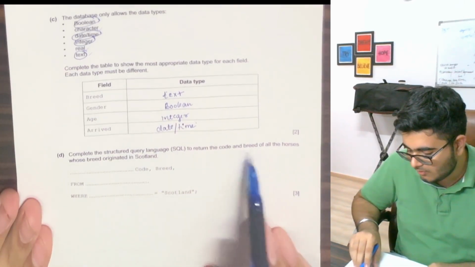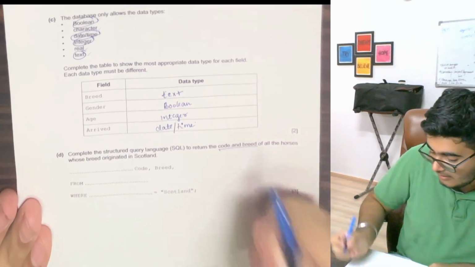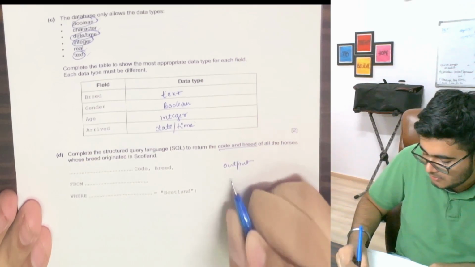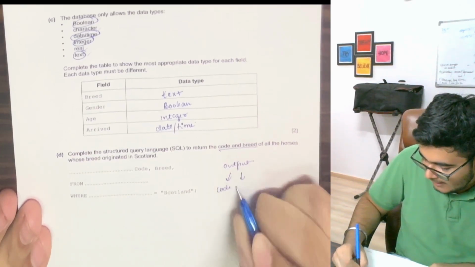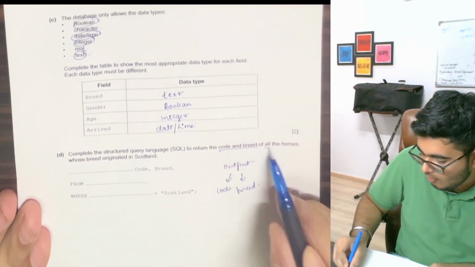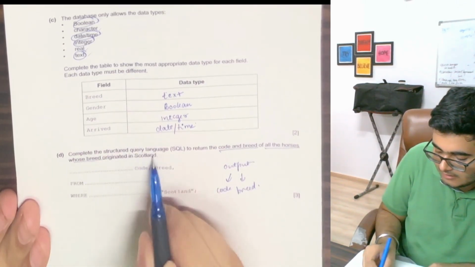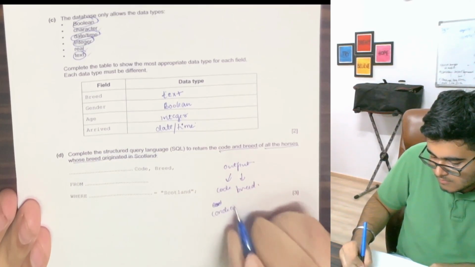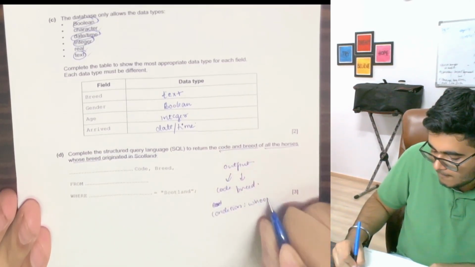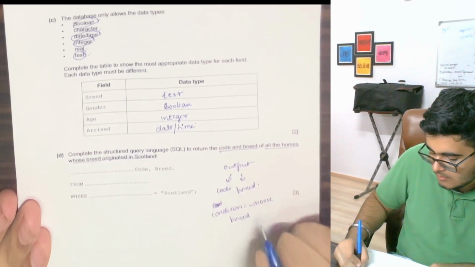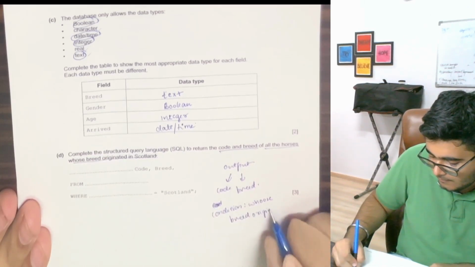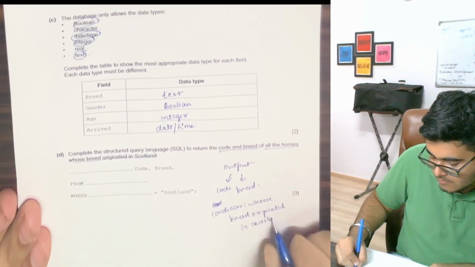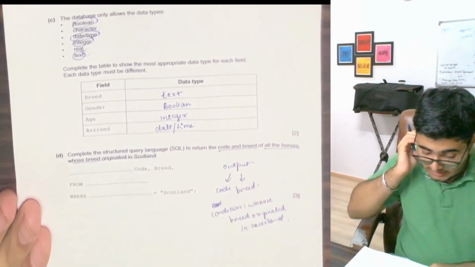Now the next question is a structured query language question, SQL question, which states complete the structured query language to return the code and breed. So what do we need to output? Let's make notes side by side. We need to output two things, the code and breed, of all horses whose breed originated in Scotland. So there's a condition to it, right, whose breed originated in Scotland. So this is the condition that we have.